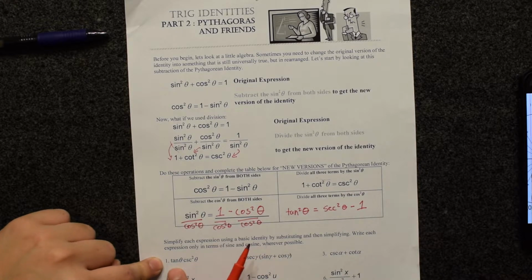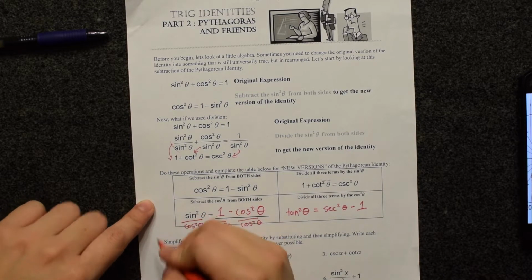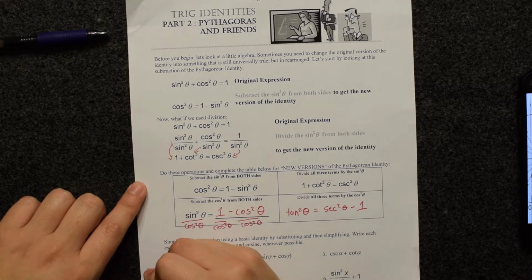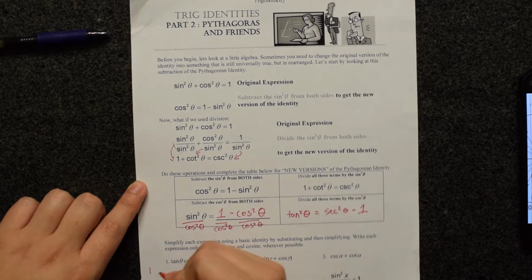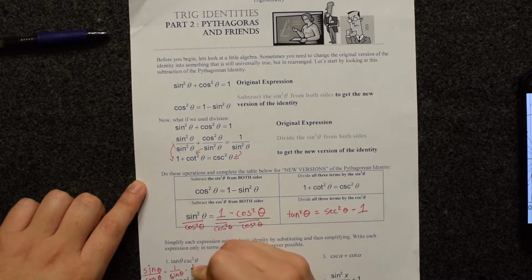If we have tangent theta times cosecant theta, remember we want to put everything in terms of sine and cosine, so we're going to say sine theta over cosine theta times 1 over sine theta.